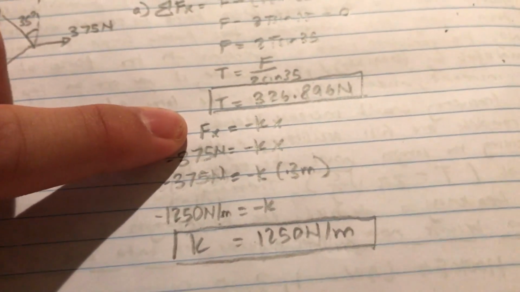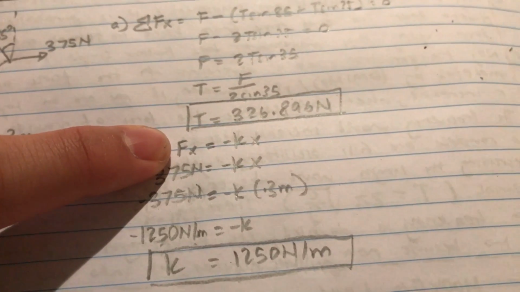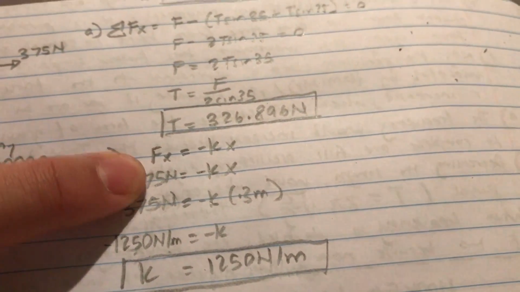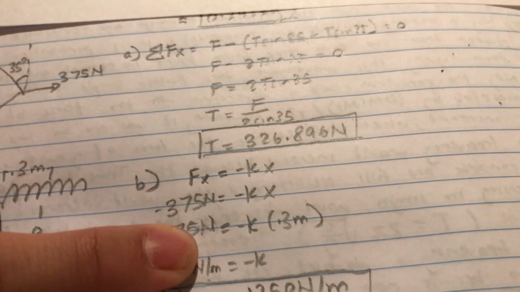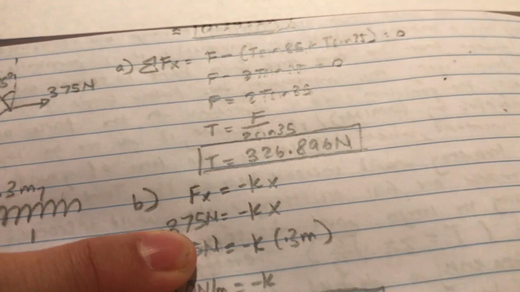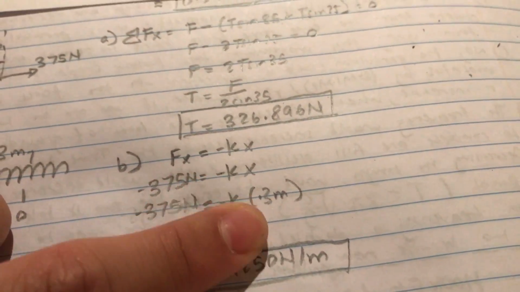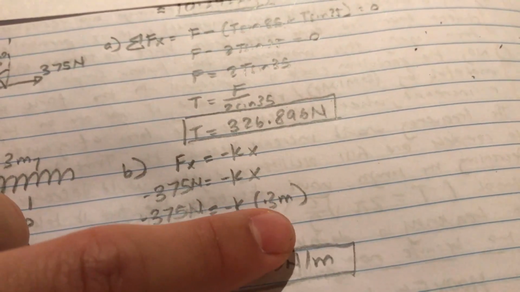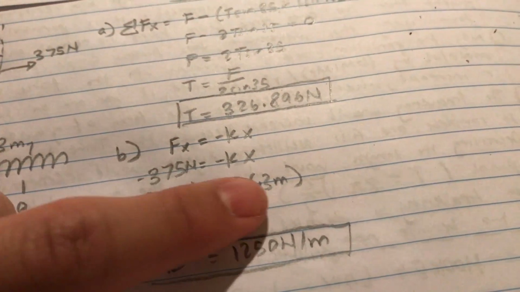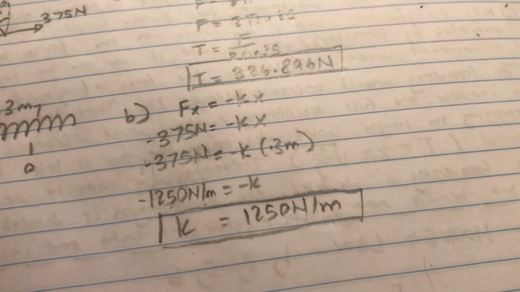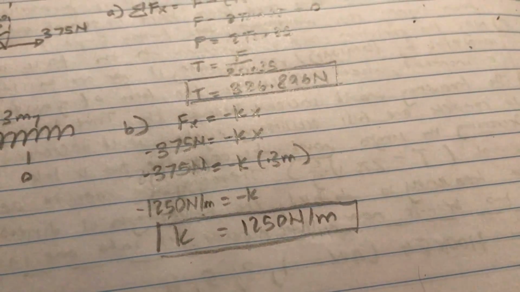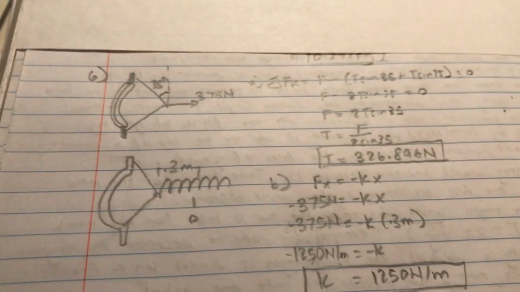So we can use the formula: the force of the spring equals negative spring constant times the distance it's stretched from equilibrium, to get negative 375 newtons equals negative k times 0.3 meters. You divide both sides by 0.3 meters and you calculate for k, and you should get about 1,115 newton meters. And that's how you do problem number 6.